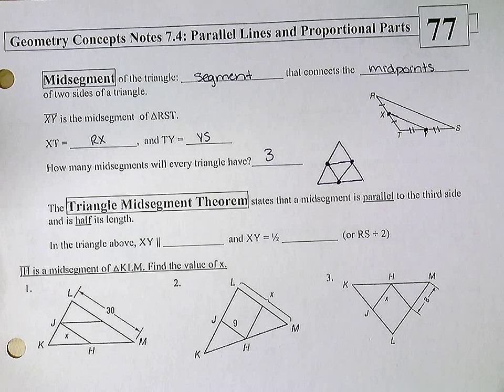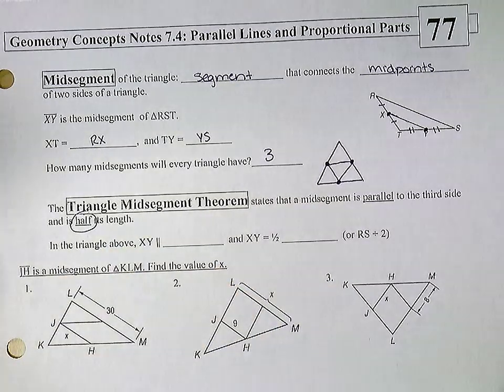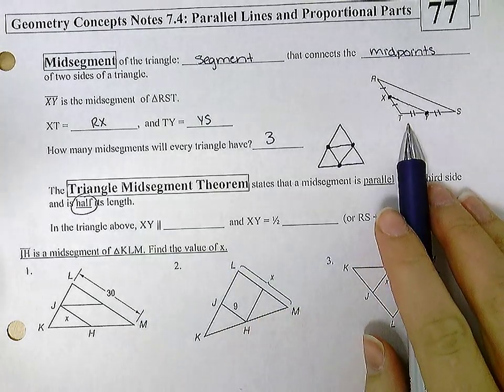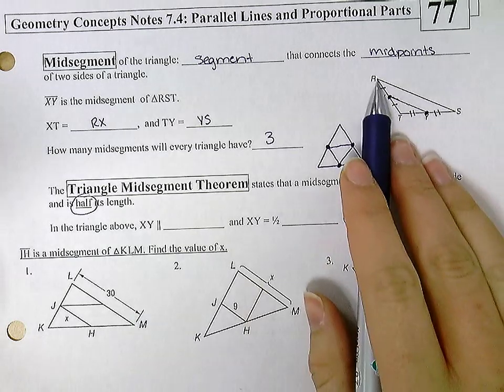So next we have the triangle mid-segment theorem. The triangle mid-segment theorem states that a mid-segment is parallel to the third side and is half its length. Okay, so we're going to use that half piece. So in the triangle above, referring back to this one, XY would be parallel to RS.